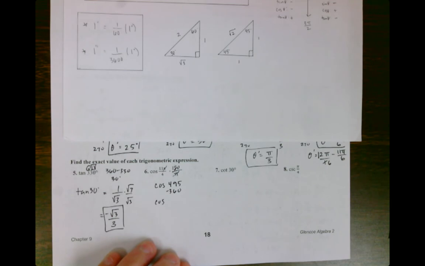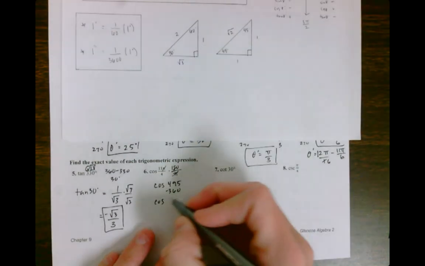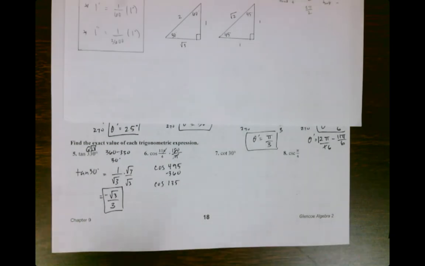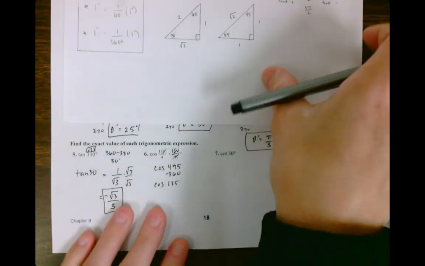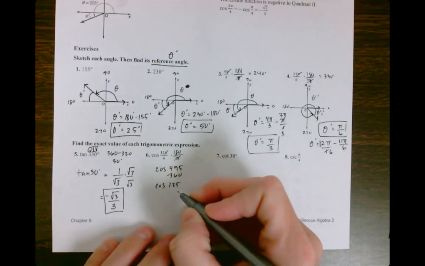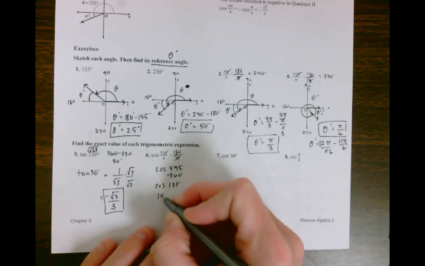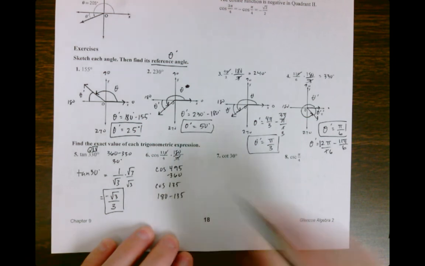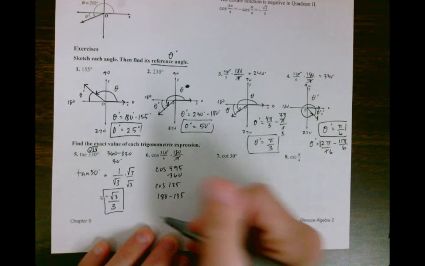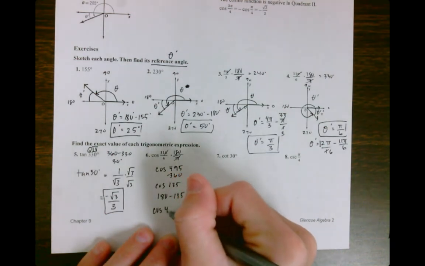This is the same as cosine of 135. So now we just need to find the reference angle to 135. So 135 lands in quadrant 2. To find our reference angle, we want to take 180 minus 135. So this would be cosine of 45.